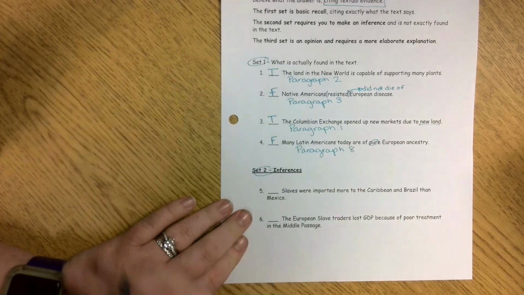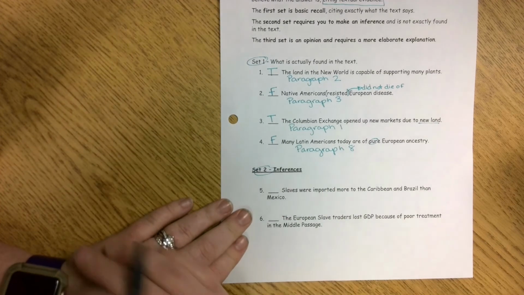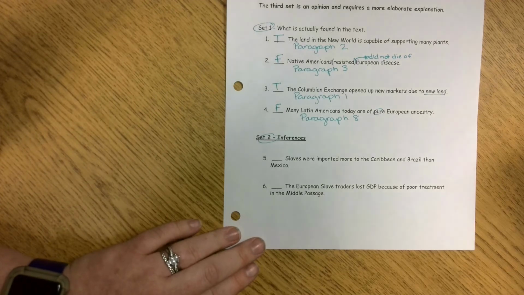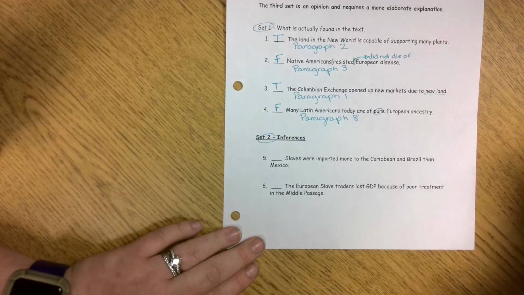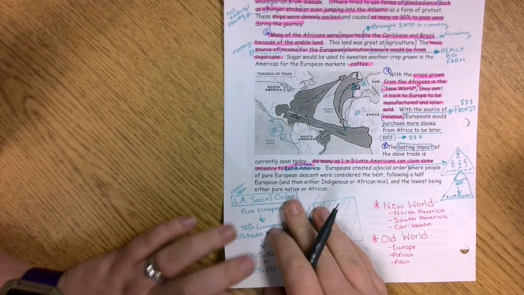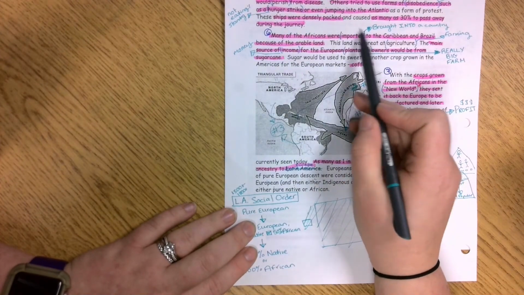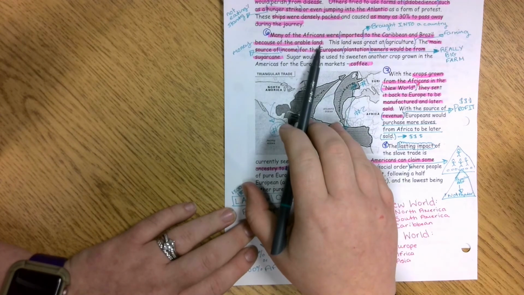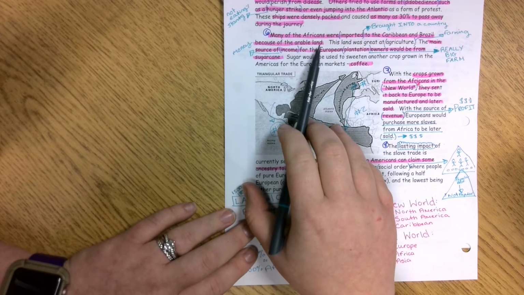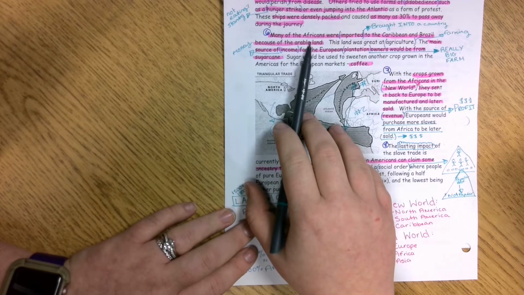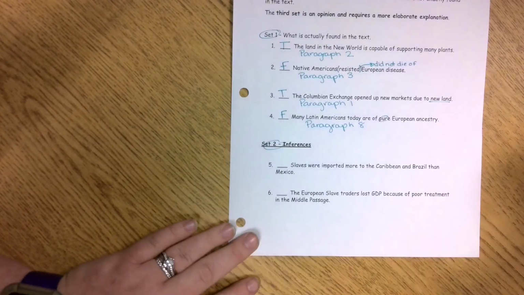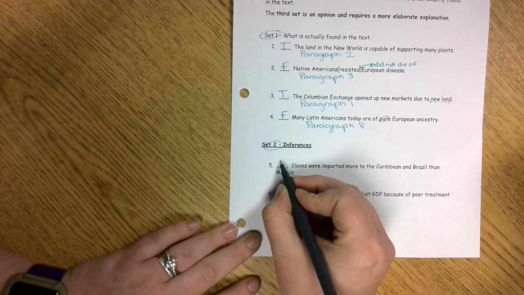All right, and I'm done with set 1. Let's move on to set 2, inferences. This is where it gets a little bit more tricky. Slaves were imported more to the Caribbean and Brazil than Mexico. I do remember this specifically, because I remember it using the word imported. Many of the Africans were imported to the Caribbean and Brazil because of the arable land. Well, I know that Mexico didn't really have a whole lot of arable land. It has some, but not like the Caribbean and Brazil. So I'm going to assume that based on paragraph 6, this is true.